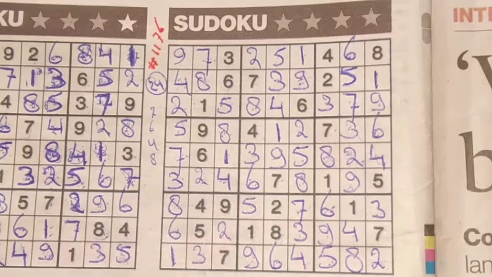Finish in 17 minutes. Wow! Quicker than the previous one. I'm surprised. Yes, I like the Sudoku.